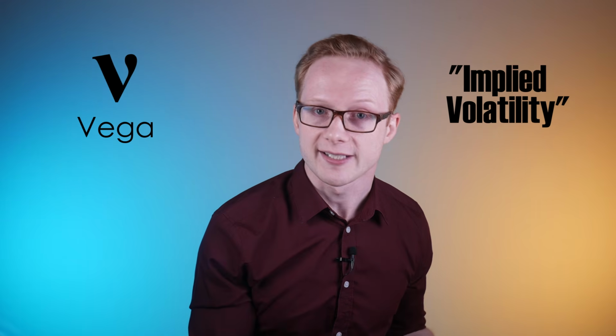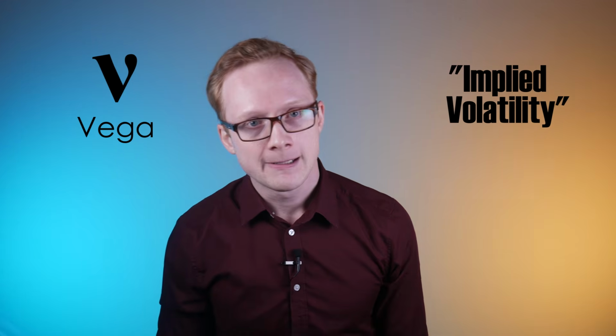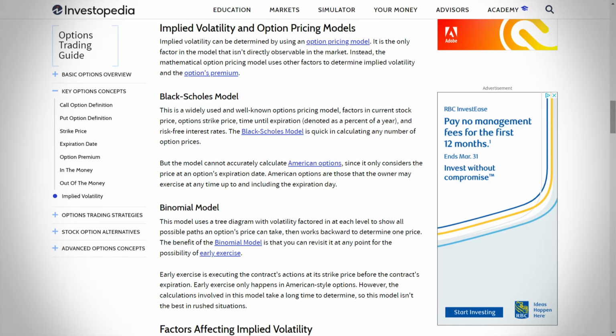The metric measures how much an option's price will change for every percentage point increase in the underlying stock's implied volatility. Now, implied volatility is a bit different and more complicated than historical volatility, which can be calculated pretty easily using historical prices. Implied volatility is actually an estimate that captures the market's view of the likelihood a security's price will change, so it's a forward-looking metric. IV, as it's sometimes called, can be estimated through a number of different models, which we unfortunately don't have time to cover.